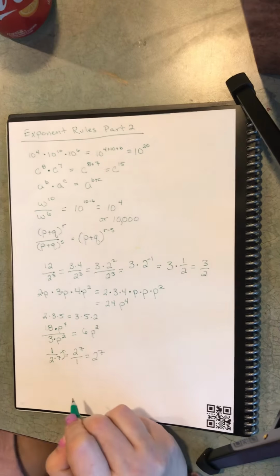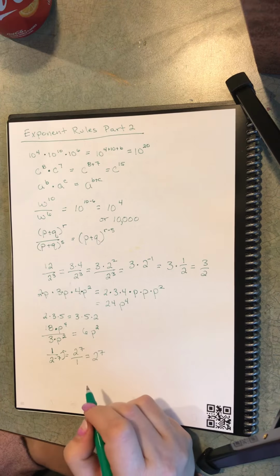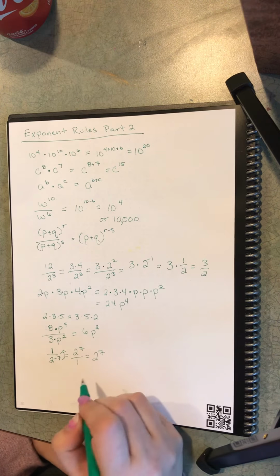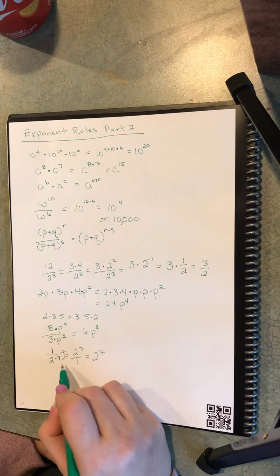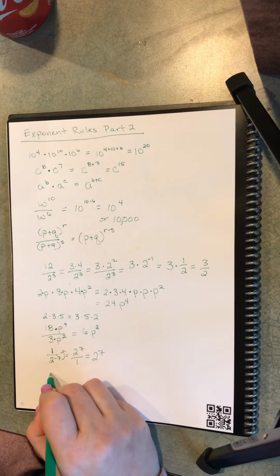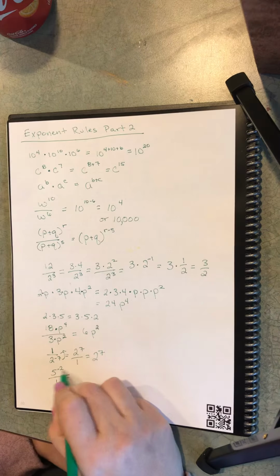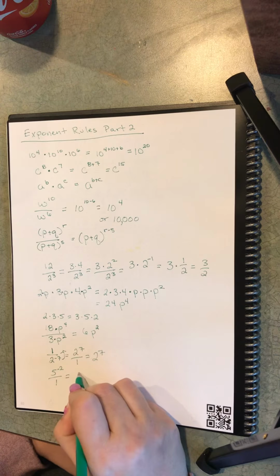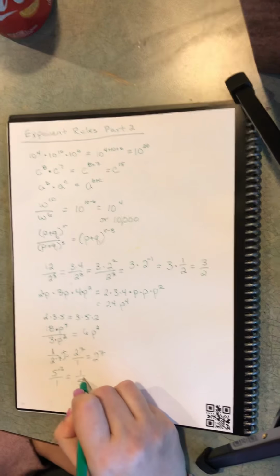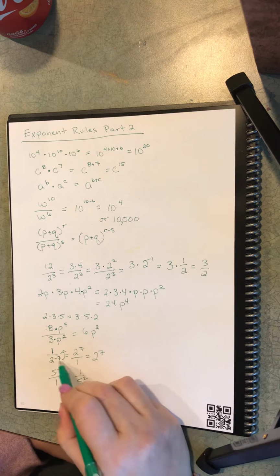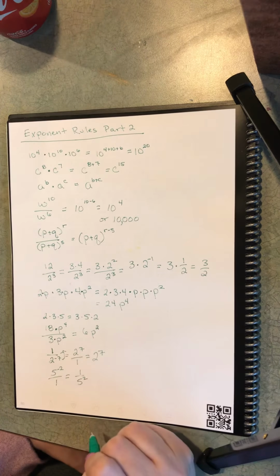I know that explanation was not very clear. It's been a long day. But hopefully you get the idea that if it's on the top, if we had 5 to the negative 2 over 1, we would move it down. So this would be 1 over 5 squared. If it's in the top, it moves to the bottom. If it's in the bottom, it's going to move up to the top.